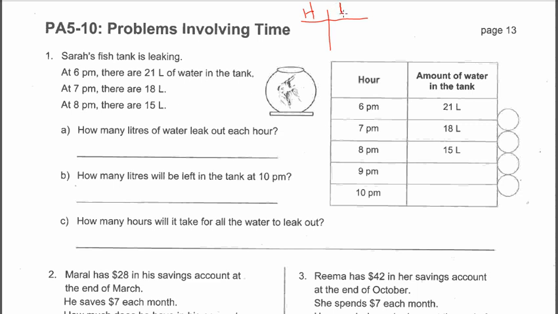So in this case, number one, Sarah's fish tank is leaking. Uh-oh. At 6 p.m. there are 21 liters of water in the tank. At 7 p.m. there are 18 liters. At 8 p.m. there are 15 liters. They've built a t-table for you already. So here's the t part of the table. But you could do that in your notebook just with these words. They could leave that out and you should still be able to solve this problem.